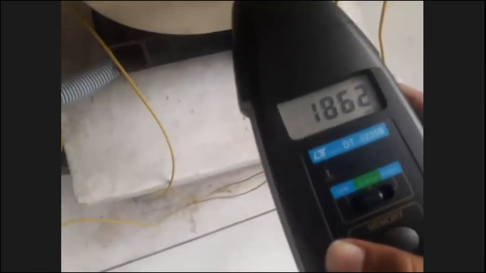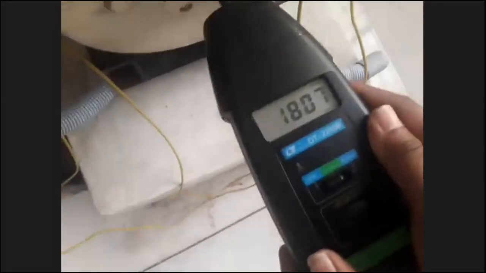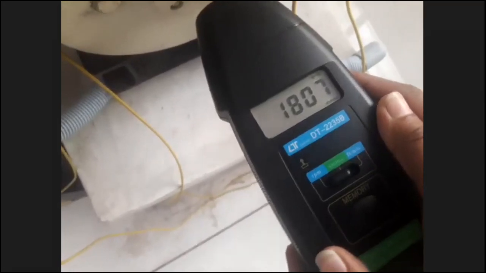See, check the speed. 1800. Very good. 1807. Okay. Speed of the DC shunt motor is equal to 1807. All of you take this reading.